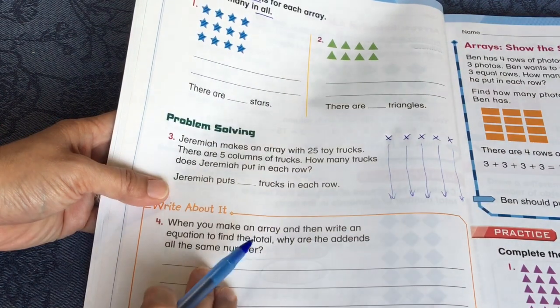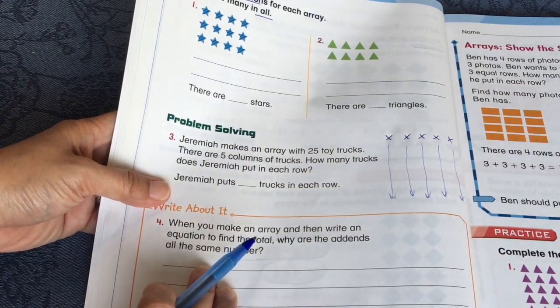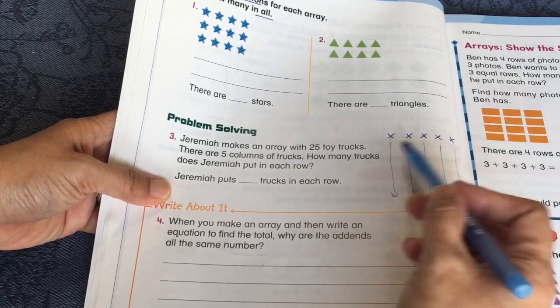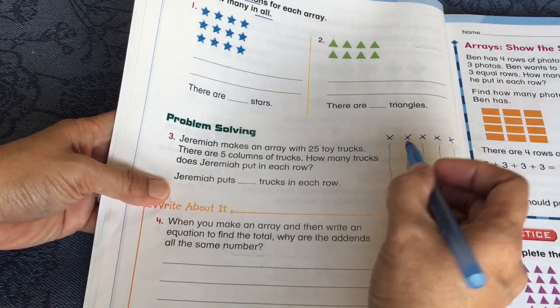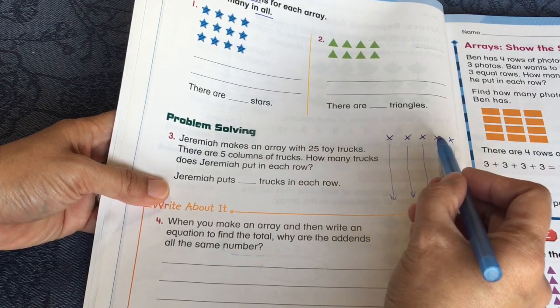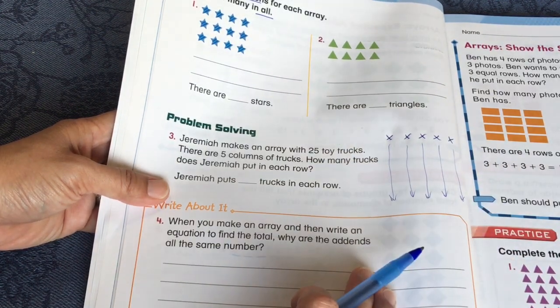And they said there's 25 toy trucks in all. Well, now I'm just going to fill up each column one at a time to make sure that they're even. So here's my first column. I already had 1 here, and there's another one, another one, another one, another one. So I've just used up 5 trucks.